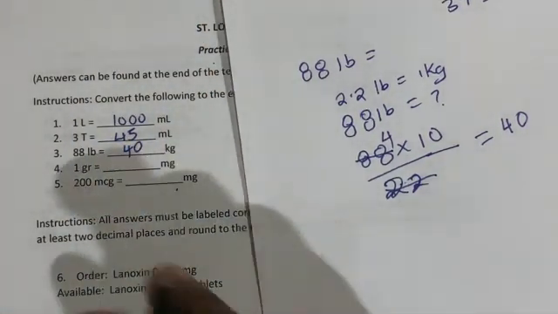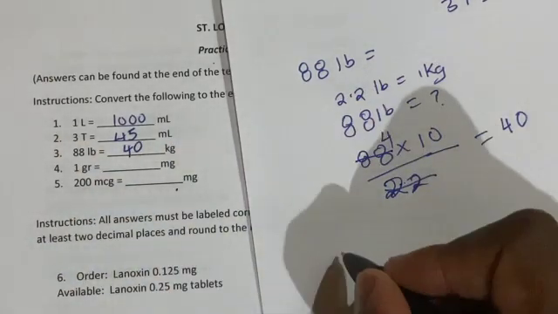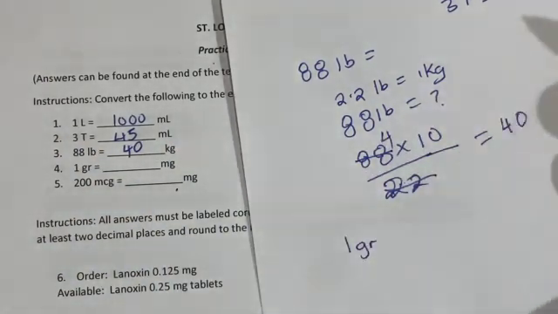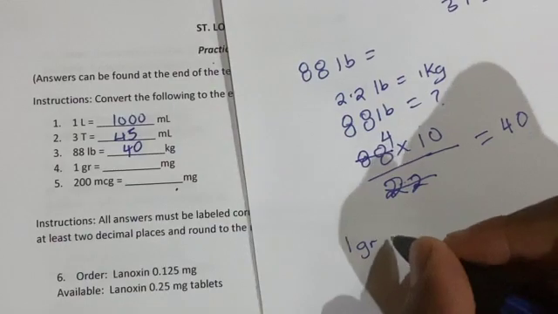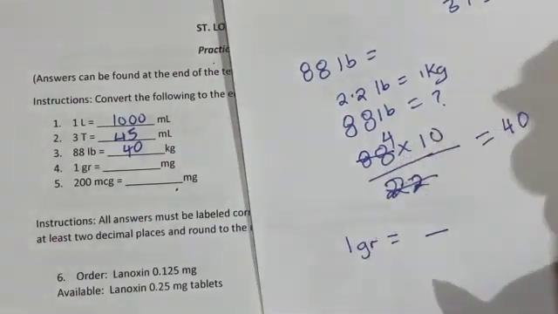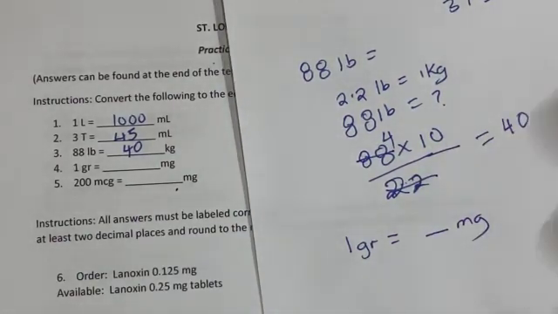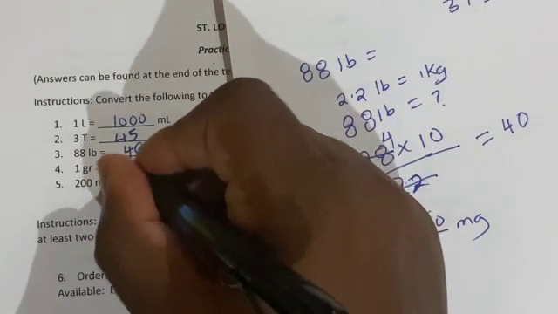All right, the next one is number 4. 1 grain is the same as how many milligrams? This one you have to know that 1 grain is the same as 60 milligrams. So it's just straightforward like that. So it's 60 here.